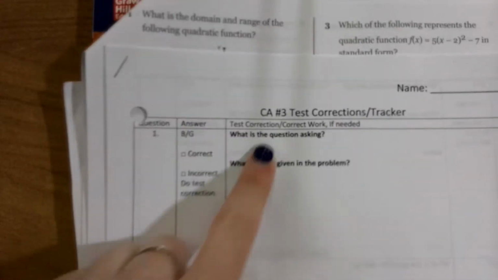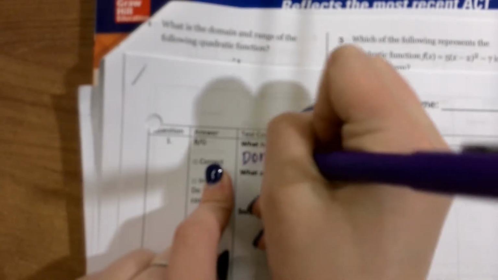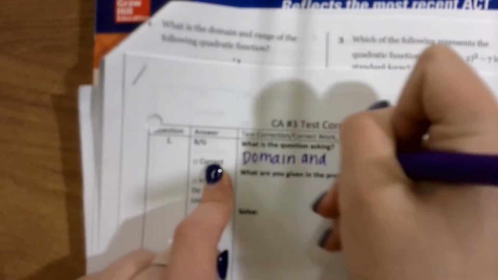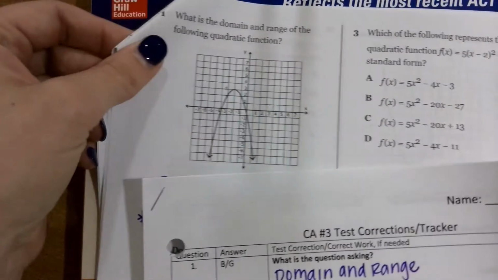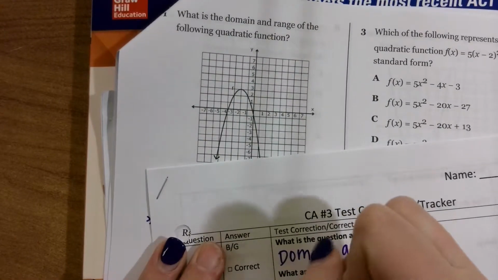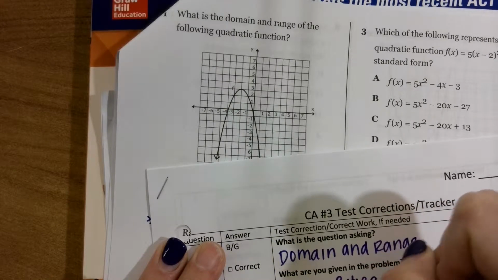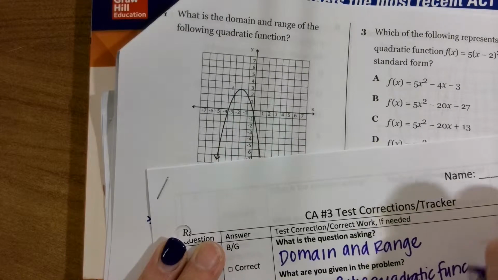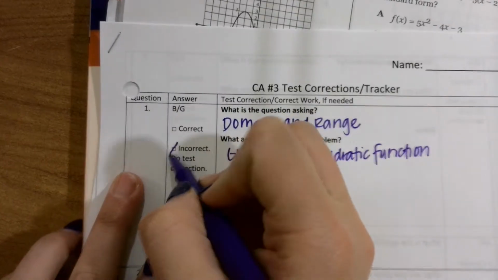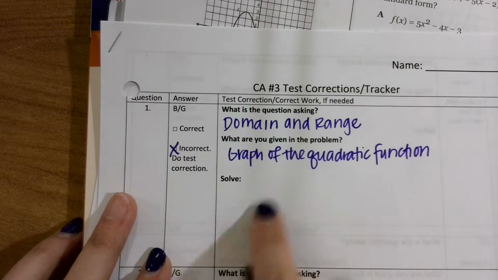When I go to my test corrections sheet, I'm going to look at the first question, and it says, what is the question asking? It's asking for the domain and range. When I look at the question, what am I given in the problem? I'm given the graph of the quadratic function. I'm going to mark that I did this incorrectly. If you got the question correct, you do not have to do the test corrections. And now I need to solve here.